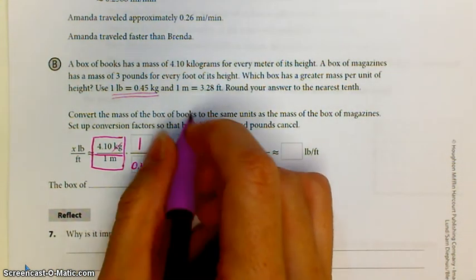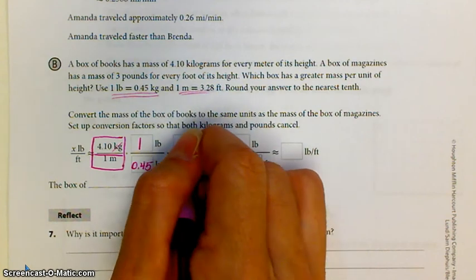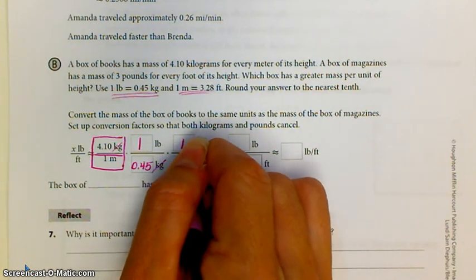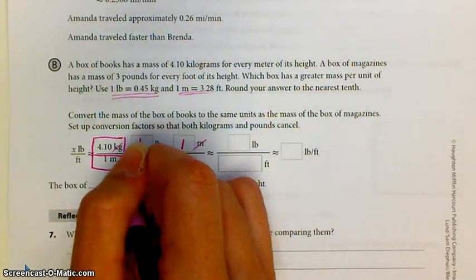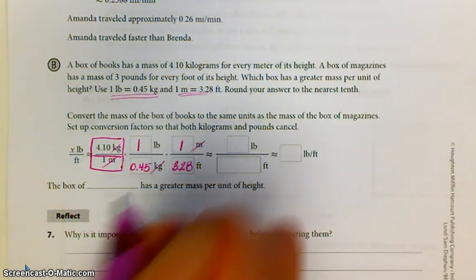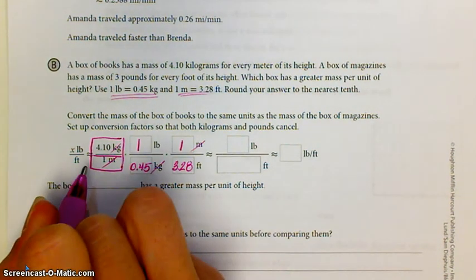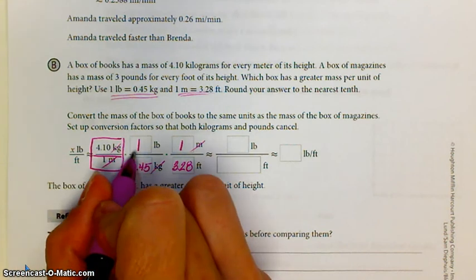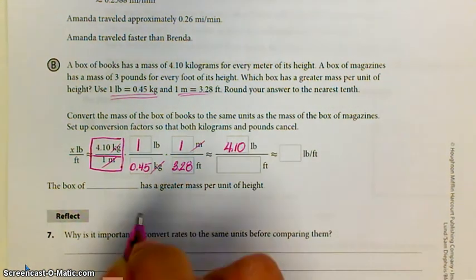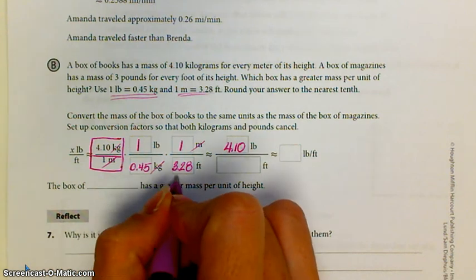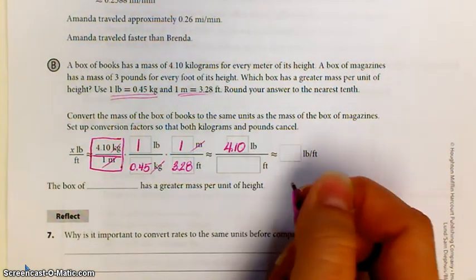Then I'm going to use this one. In 1 meter, there are 3.28 feet. And again, it'll still cancel even though this one's over here on top and this one's over on bottom. So I get 4.10 times 1 pound. So that's 4.10 pounds. 1 times 0.45 times 3.28.